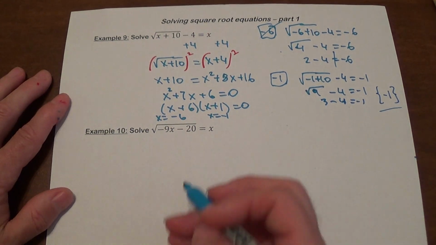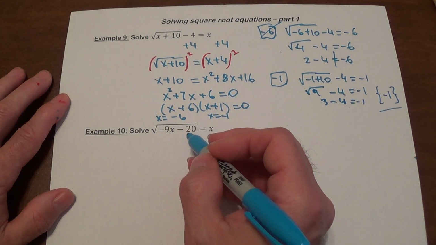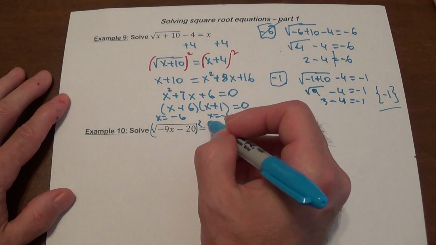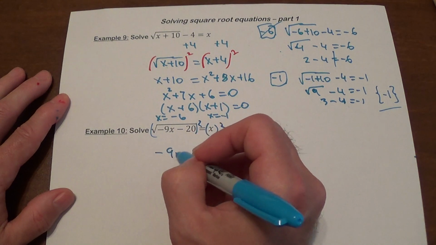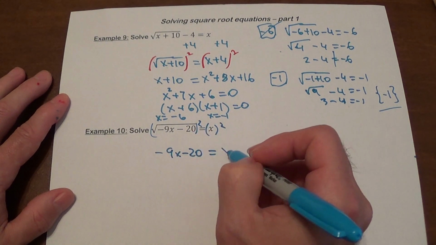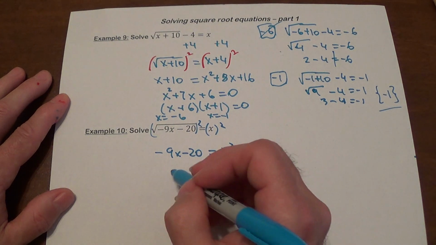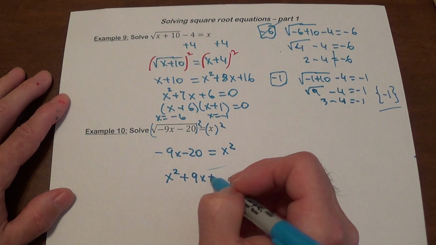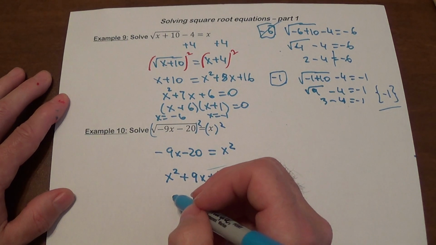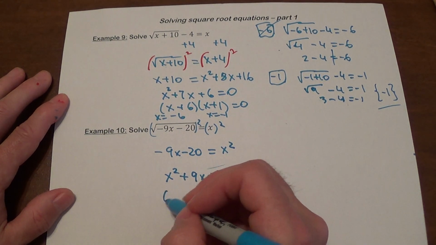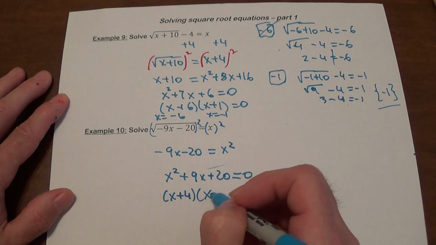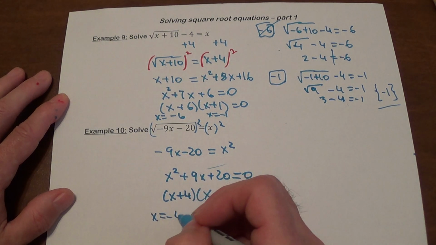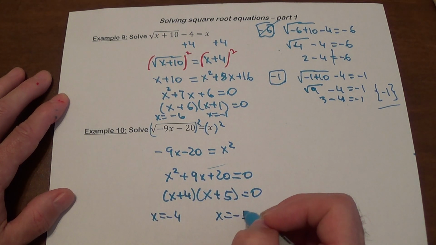Alright, our last example. This one should go pretty fast because we have a square root alone, and on the other side we're going to square. Get negative 9x minus 20 equals x squared. Move these two terms so that x squared remains with a positive coefficient. x squared plus 9x plus 20 equals 0. This one also factors. You're going to have x plus 4 times x plus 5 equals 0, and we have x equals negative 4, and we have x equals negative 5.